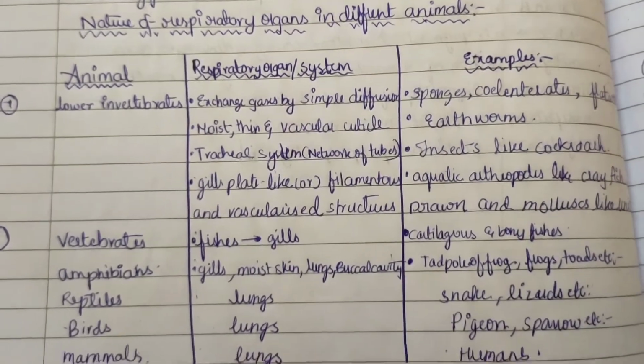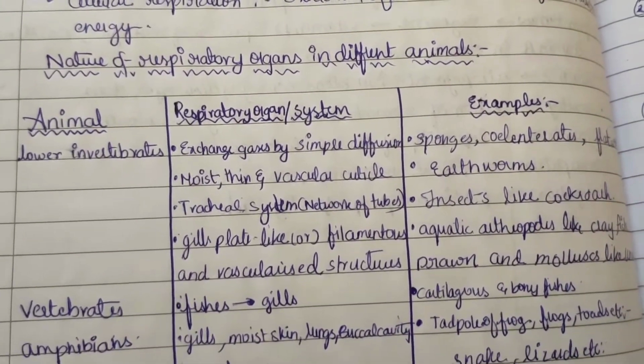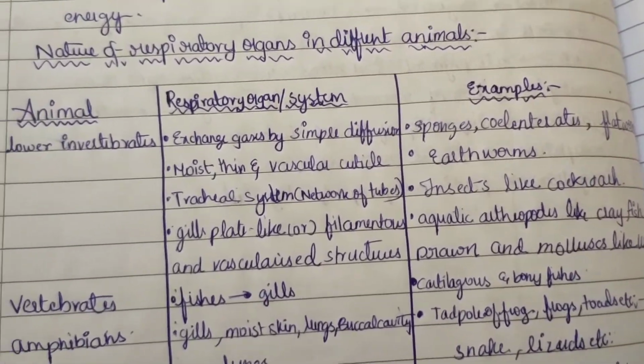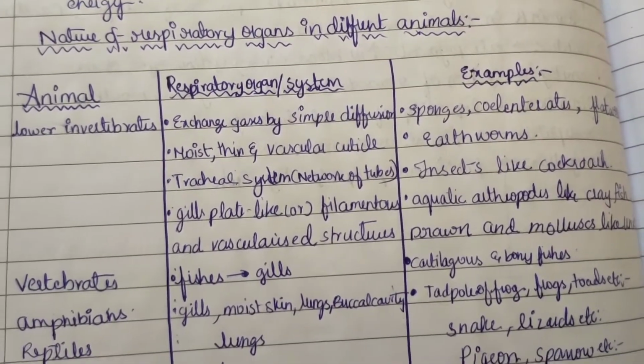Now, nature of respiratory organs in different animals. First, lower invertebrates. Here, they exchange gases by simple diffusion. Examples are sponges, coelenterates, flatworms, etc. Then, a moist, thin and vascular cuticle is present. For example, it is seen in earthworms.